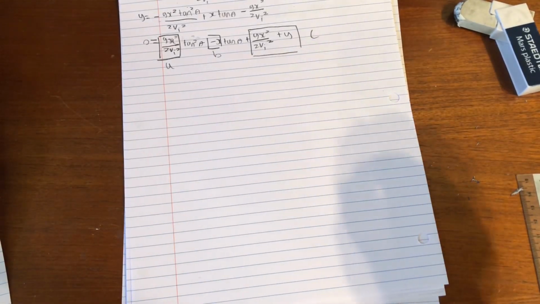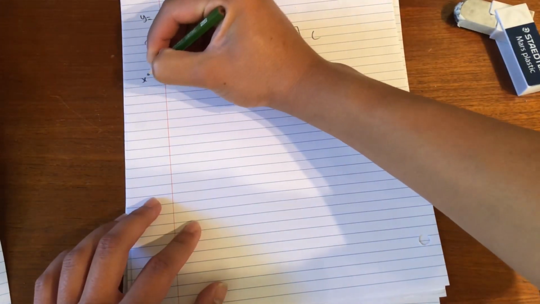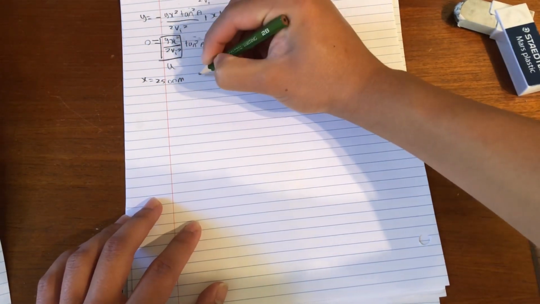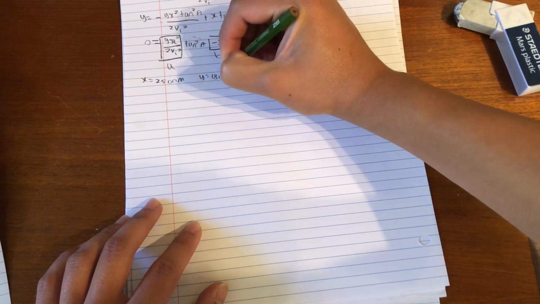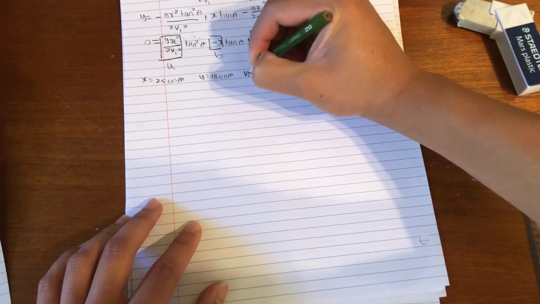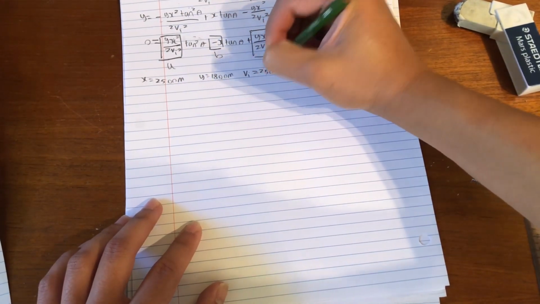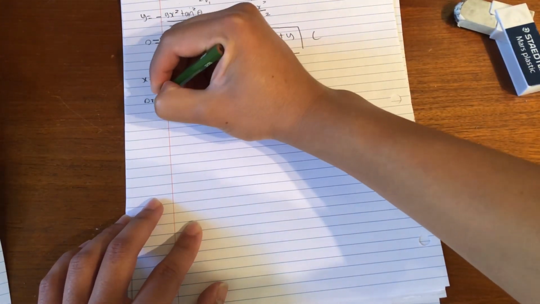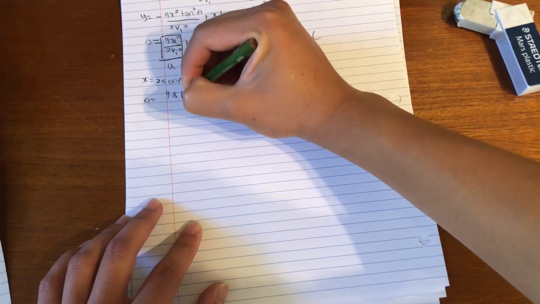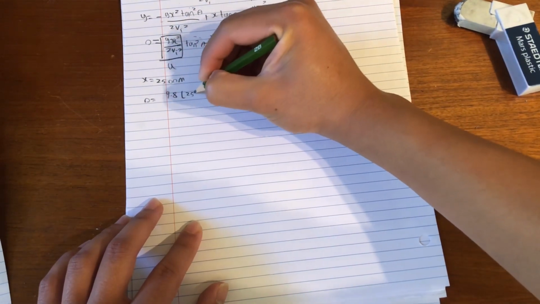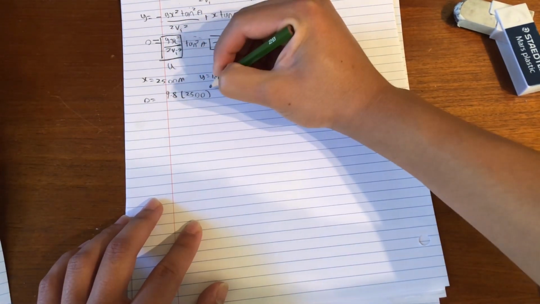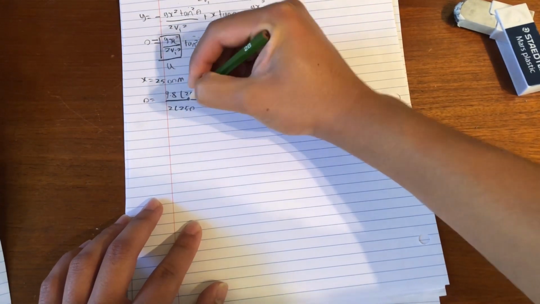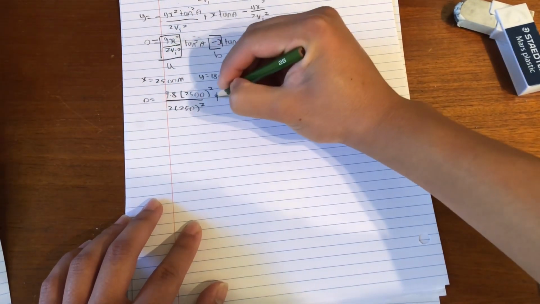Okay, we can finally start plugging numbers in. Just to remind you, x is 2,500 meters, y is 1,800 meters, and our initial velocity was 250 meters per second. And so let's start plugging everything in. We have 0 equals 9.8 times x, which is 2,500. I'm going to leave units out to make it simpler. Divided by 2v initial. Don't forget the squared.